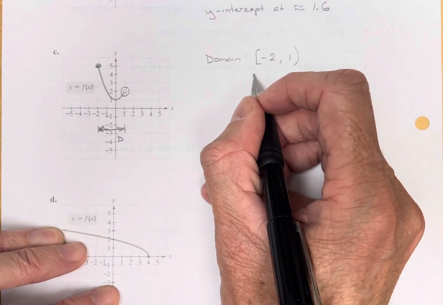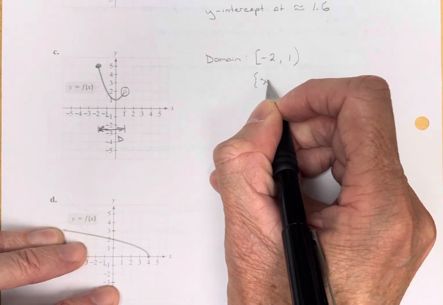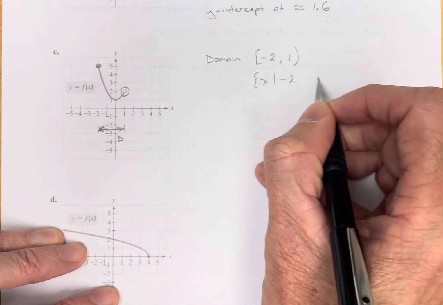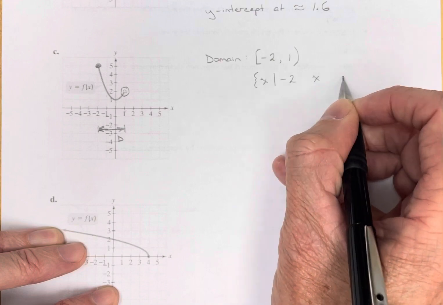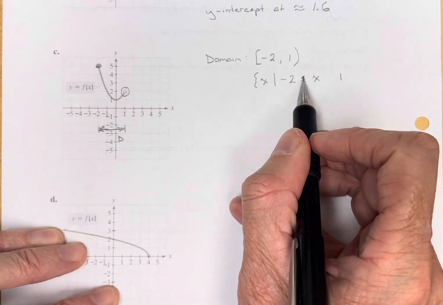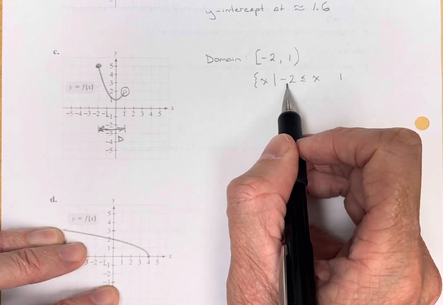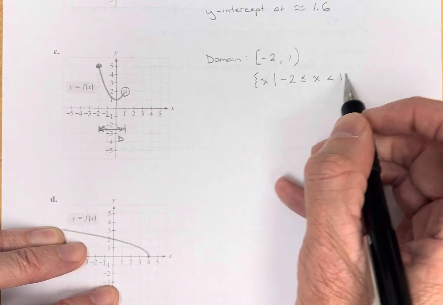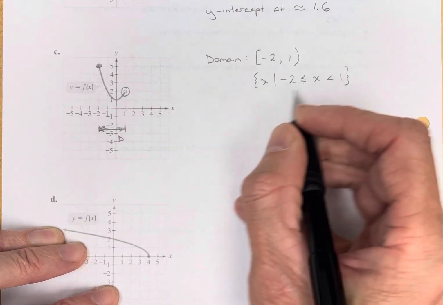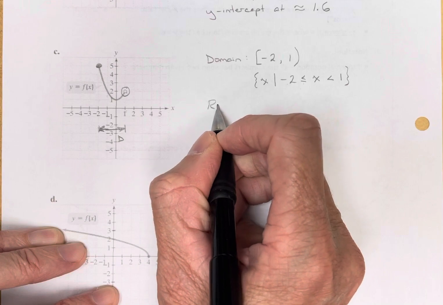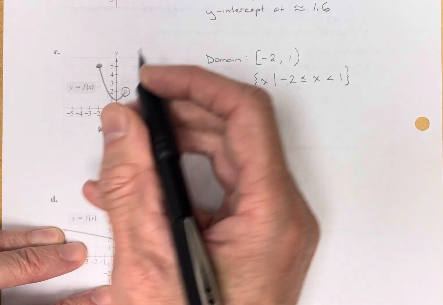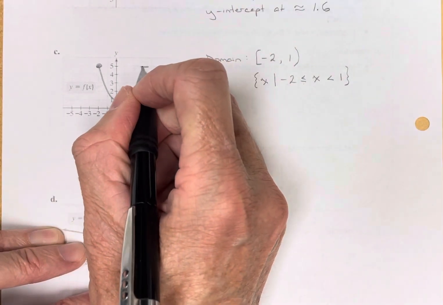In set builder notation, the set of all x's such that, that's that vertical line, where x is between -2 and 1, we include -2, so x is greater than or equal to -2, but we do not include the 1 because of the open circle here in the graph. Okay, let's take a look at the range. Range is a little bit funky. The range goes from here's the low point, and here's the high point.